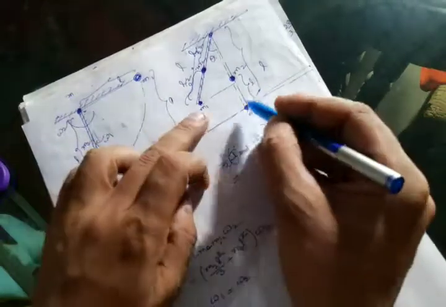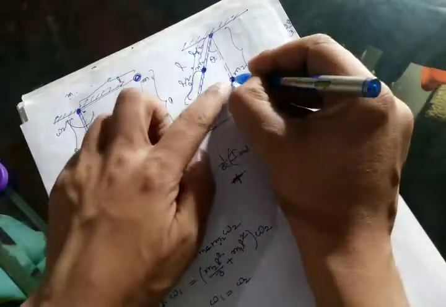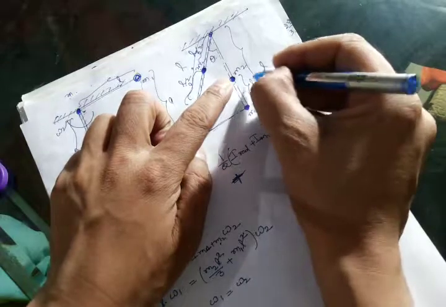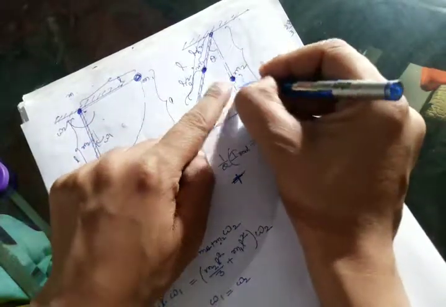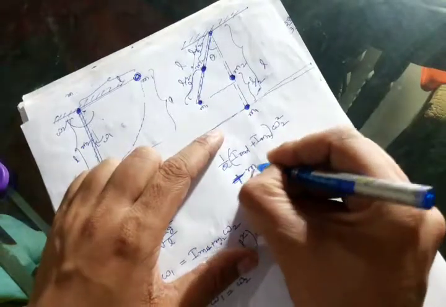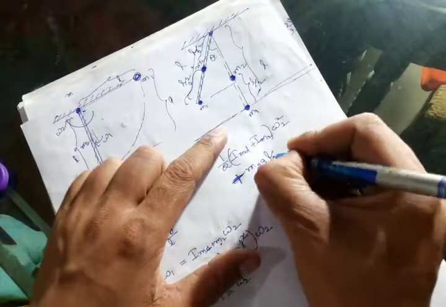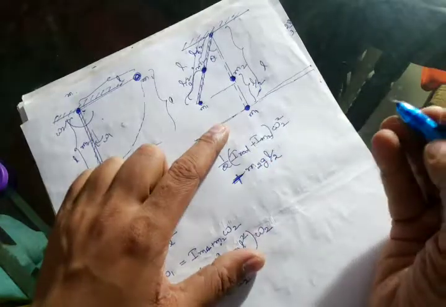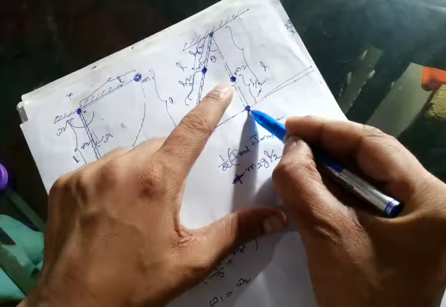And what will be the height, plus the center of mass for m2 is L by 2. So m2 g L by 2. This is the initial energy.